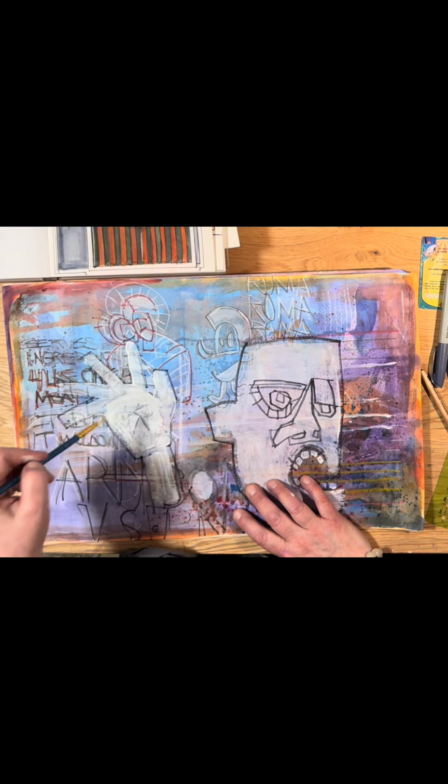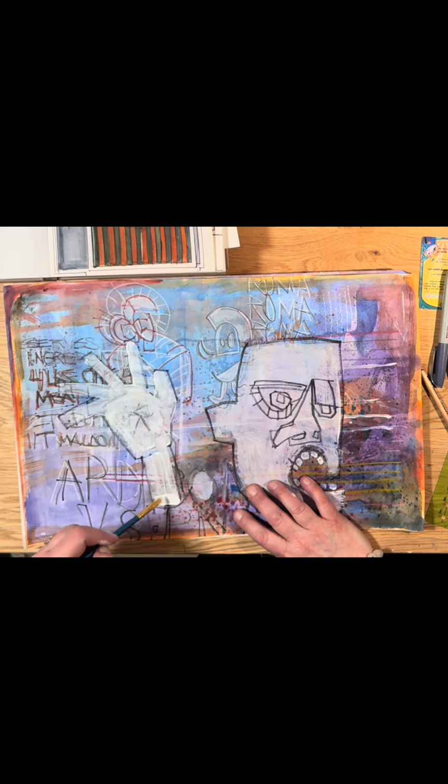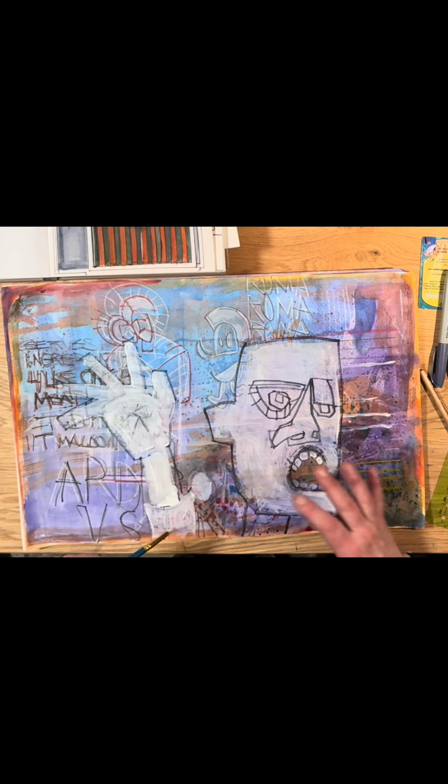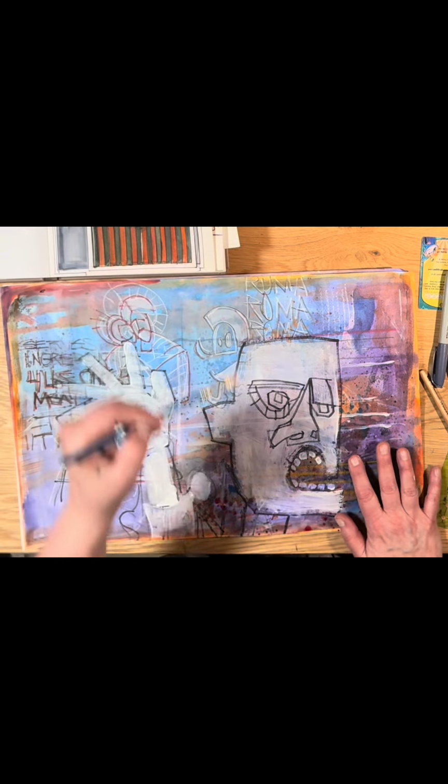Later, I'm probably going to come over this with some color, but for now, white is going to block everything else out. Here's his little shirt, and then I'm going to give him a neck over here.